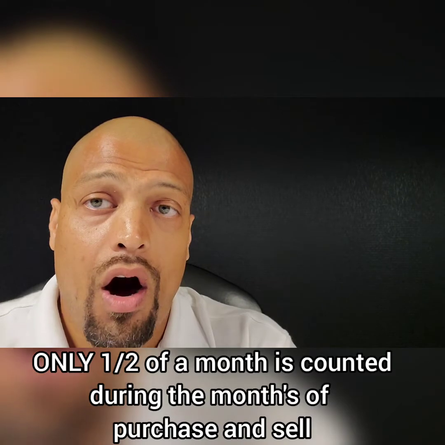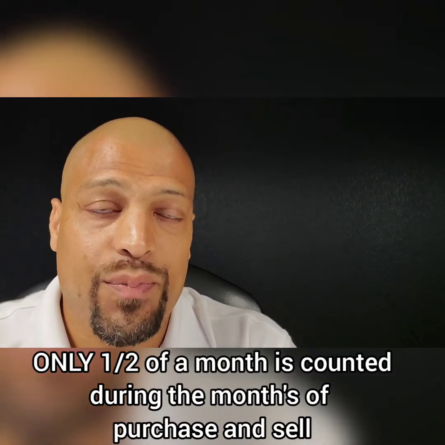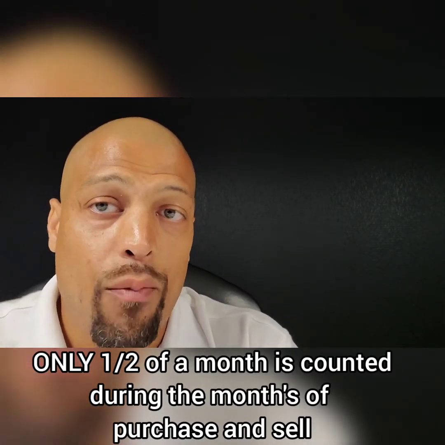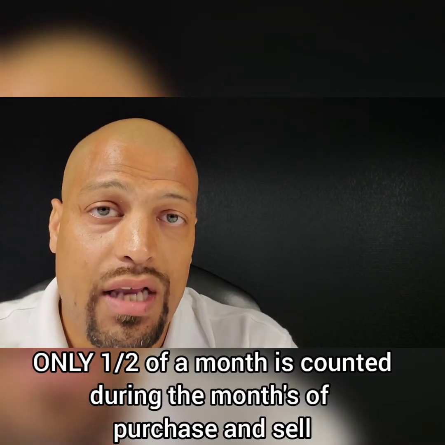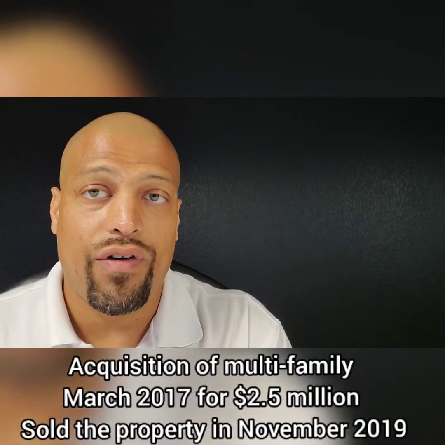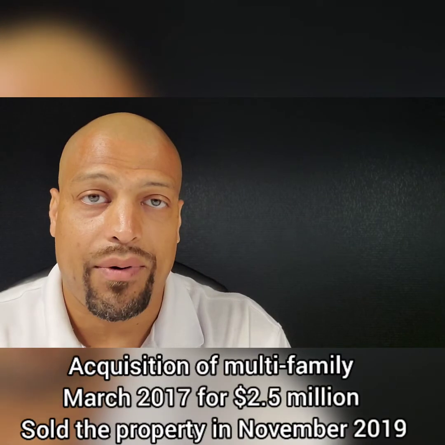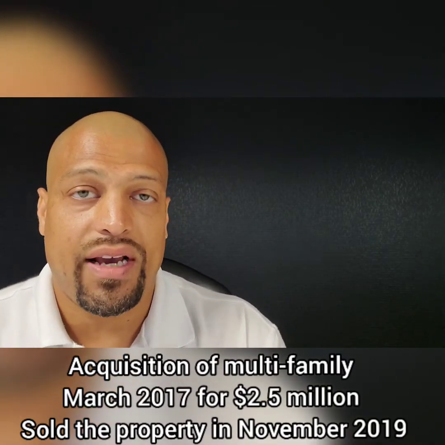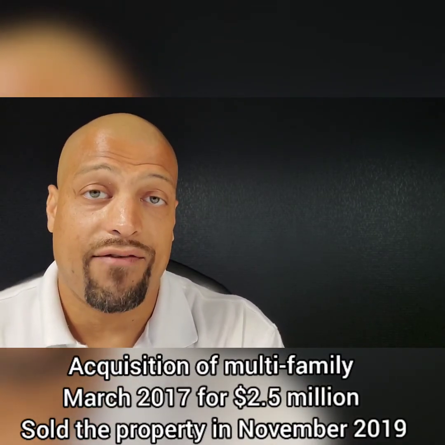The tax basis of a building is normally recovered in equal monthly increments except for the month of acquisition and disposition. Only half a month allowance is permitted during these months, no matter what day of the month the closing happened on. So let's look at an example. On March 17th, an investor acquires a multifamily property that they operate until November 19th when they sell that property. The purchase price plus the transaction cost equals $2.5 million.